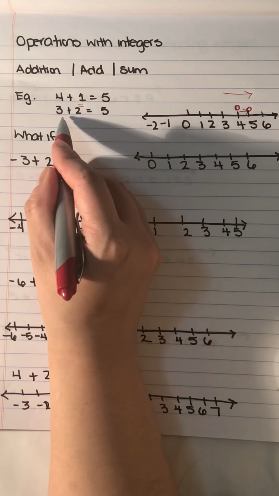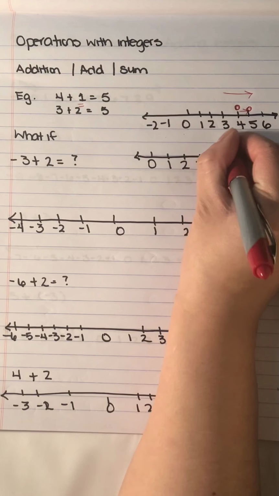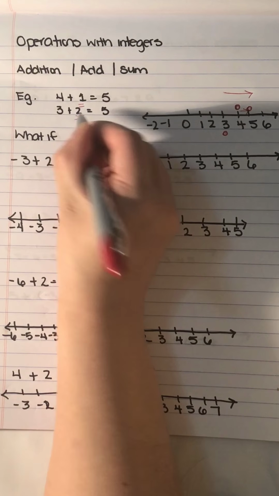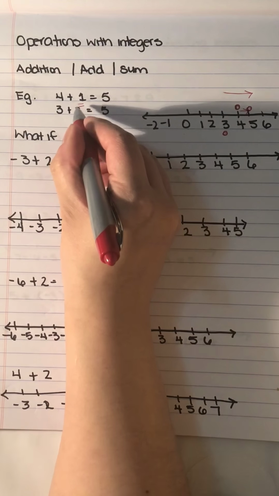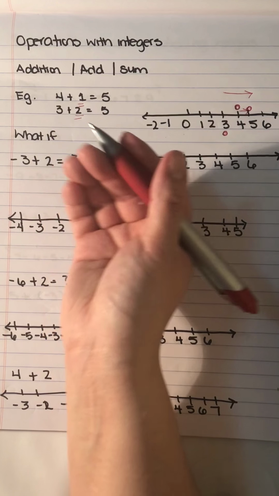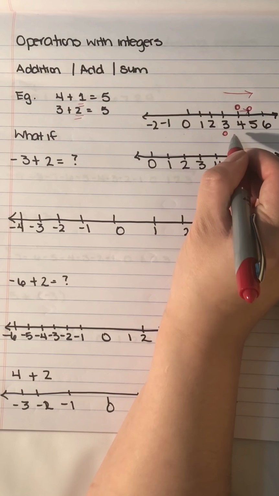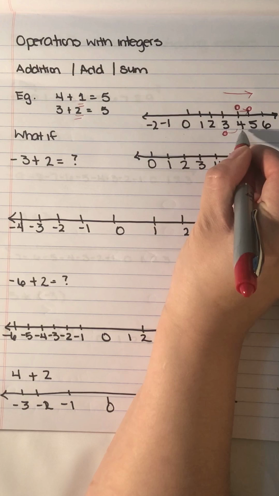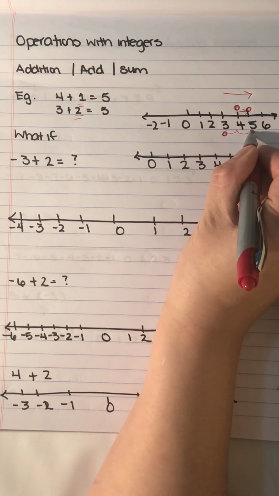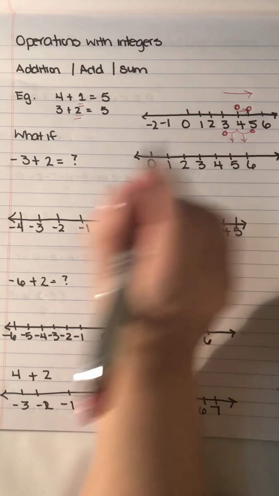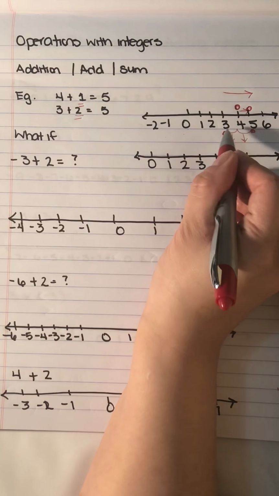Let's do another one. Let's say if we were at 3 and we wanted to add 2 spaces. Positive, remember, because there isn't a symbol here, so we assume that the number is positive. 2 spaces. 1, 2. Again, we're left with 5. We're starting at the number 3.